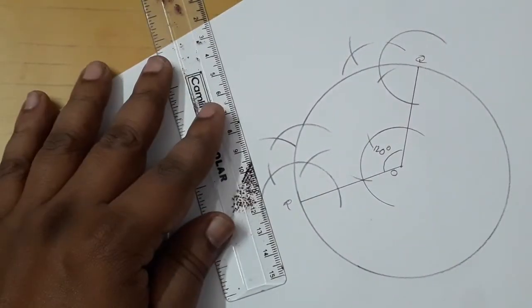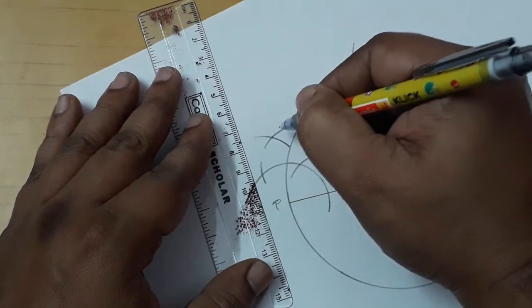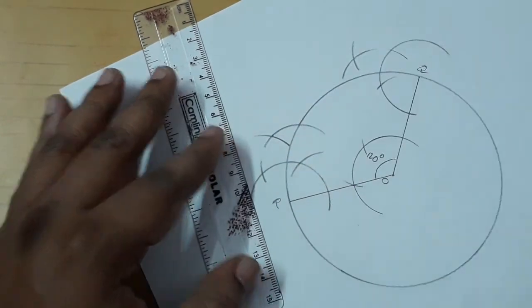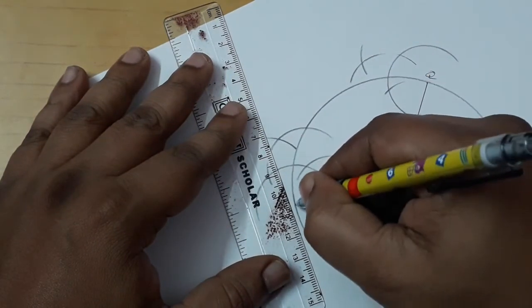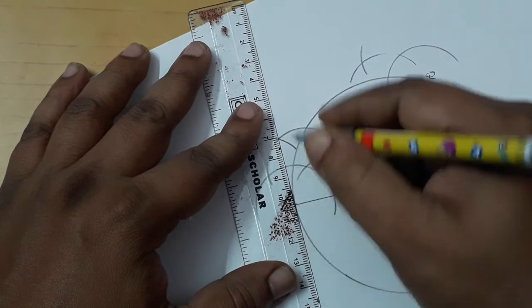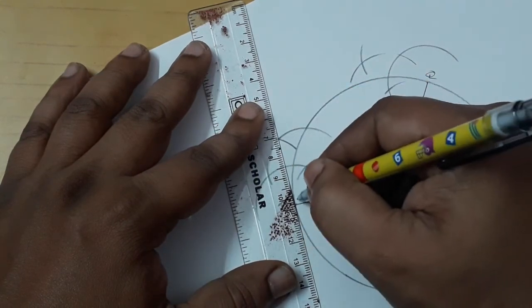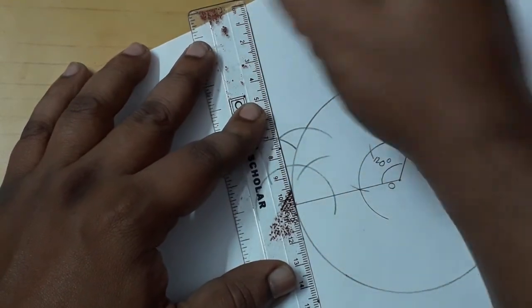Let's begin with this one first. Mark this point here. I have to draw a line from this point passing through this intersection out here, like this.